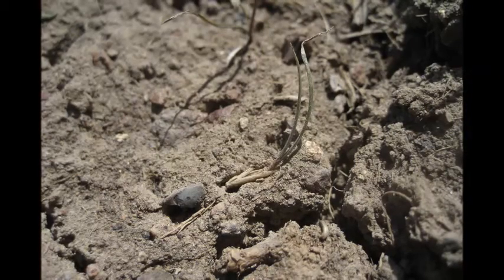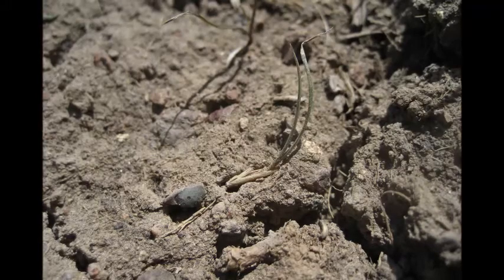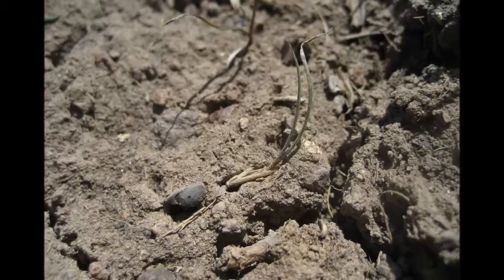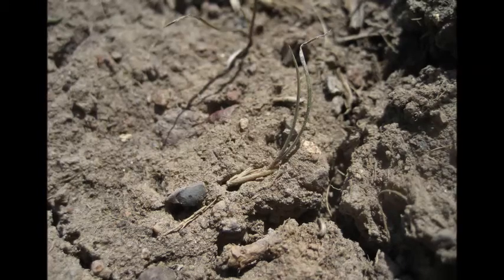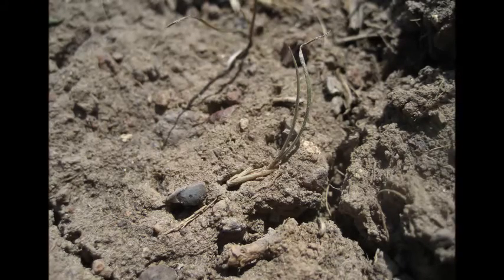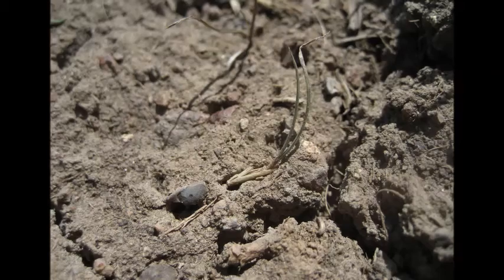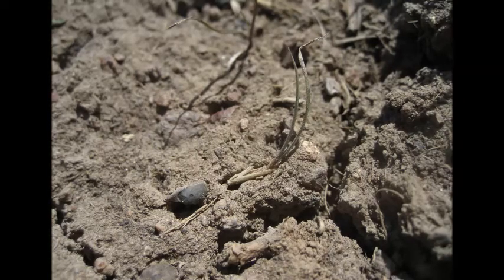Today I'm going to discuss soil structure. Soil structure is the arrangement of soil particles into aggregates. Organic matter and other substances act as a cement between soil particles to form these aggregates. Soil structure greatly influences water movement into and through soils.